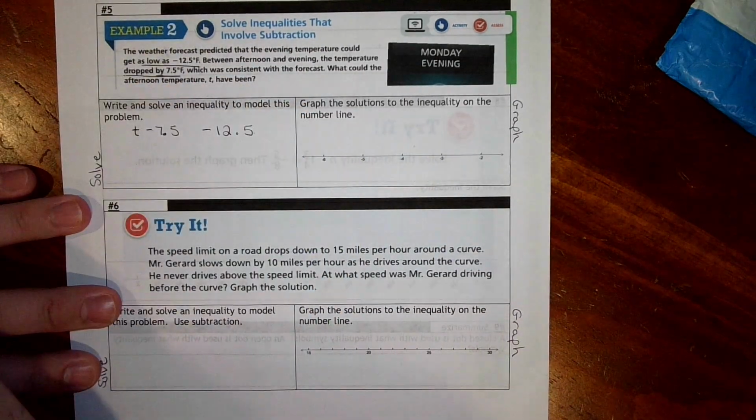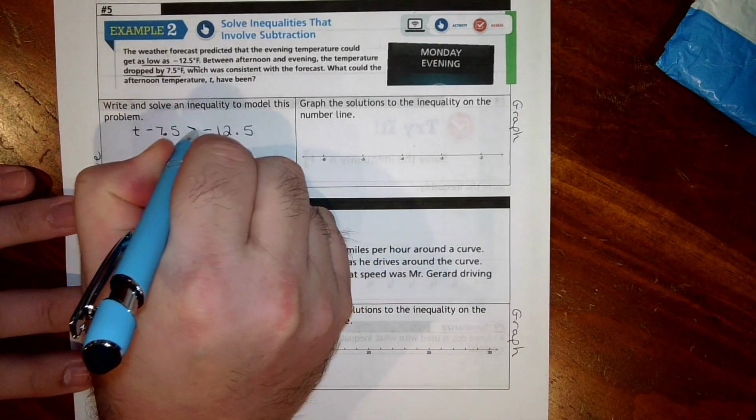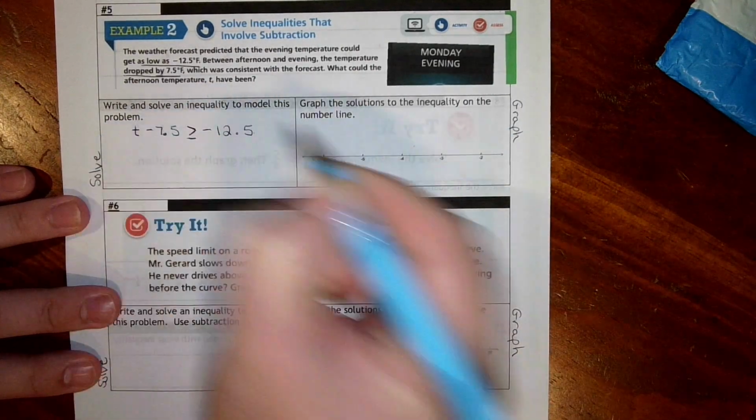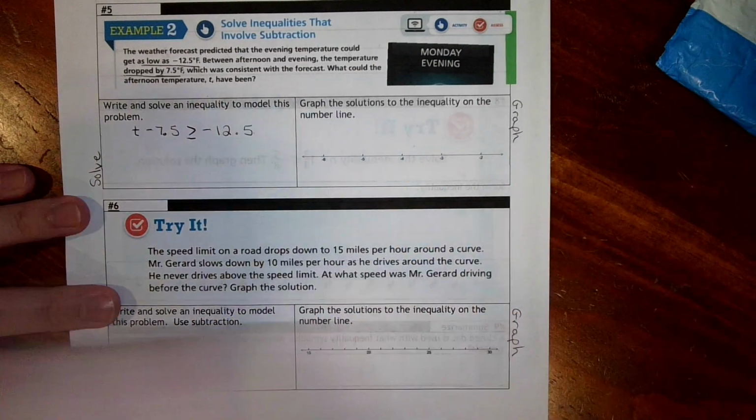When it says it could get as low as negative 12.5 degrees, that means that's the lowest it could be, but it could also be anything higher. So it could be higher than negative 12.5 degrees, or exactly negative 12.5 degrees. And that's how you want to think about it.